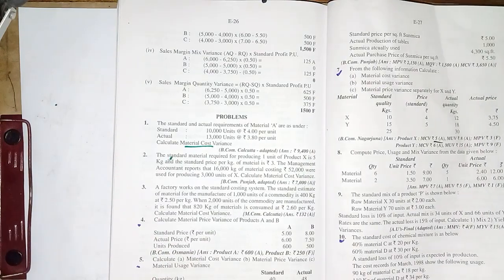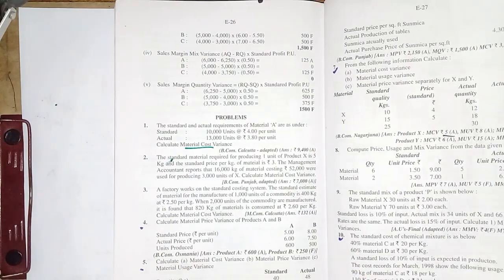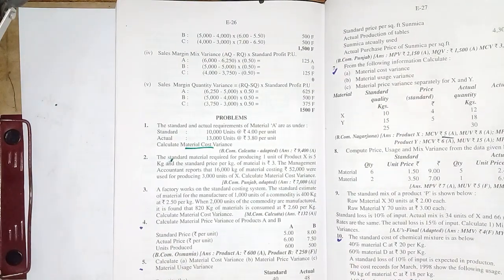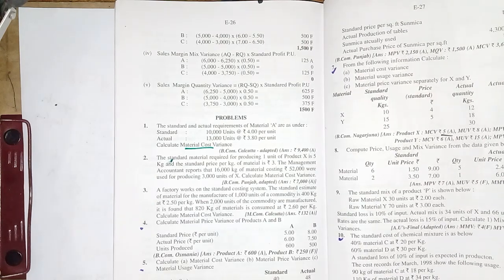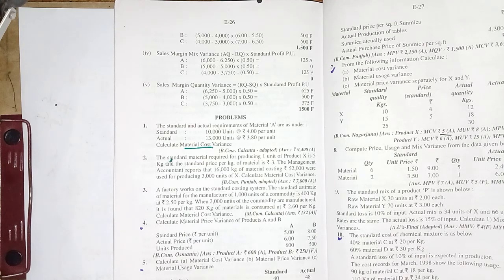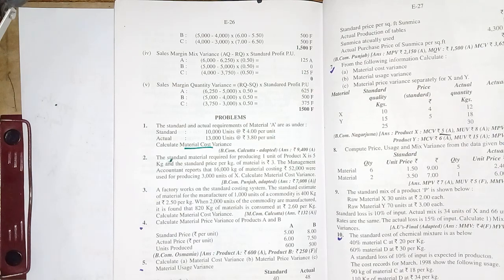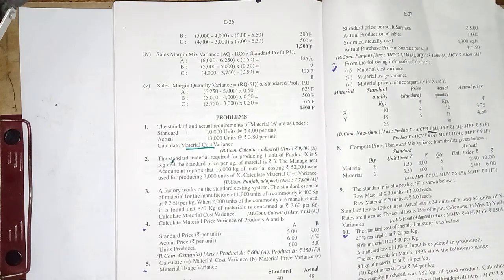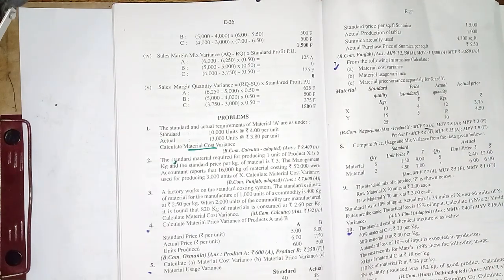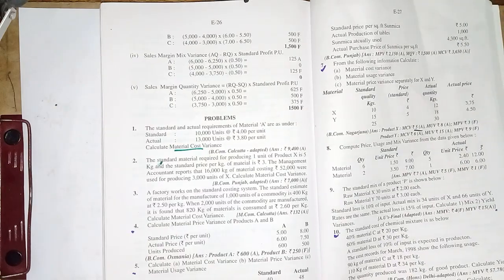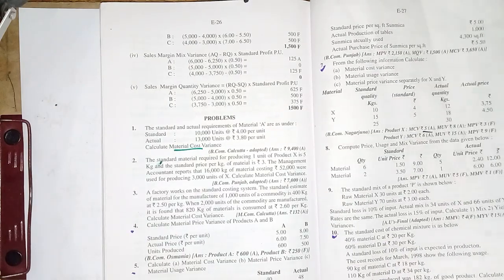So the question is this one. Standard cost of material for a chemical mixture is as below: 40% of material C at 20 per kg, 60% of material D at 30 per kg. Standard loss is 10%. Actual records show the following: 90 kgs of material C at 18 per kg, 110 kgs of material D at 34 per kg. The quantity produced is 182 kgs. Calculate MYV. So very simple.